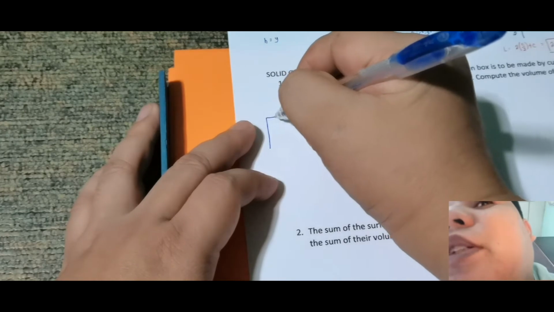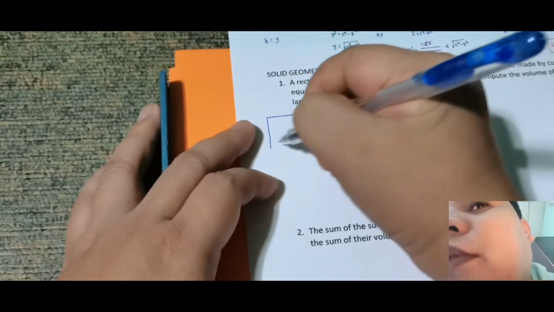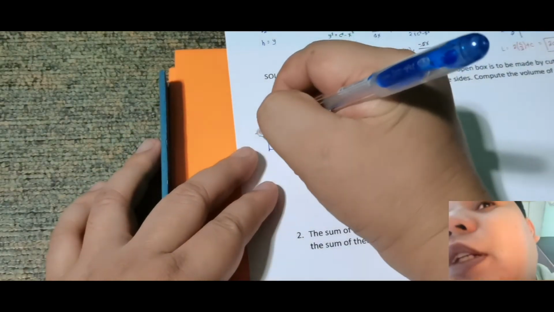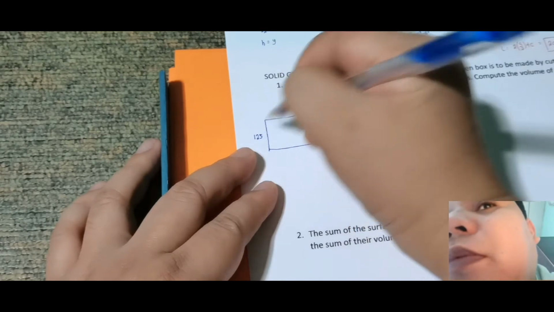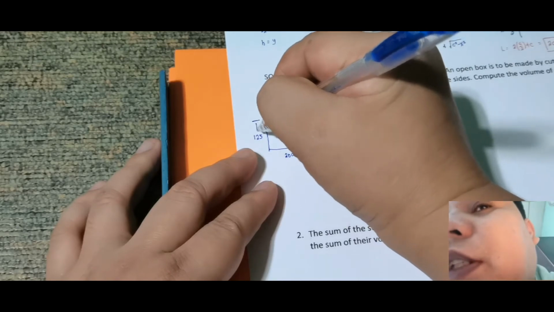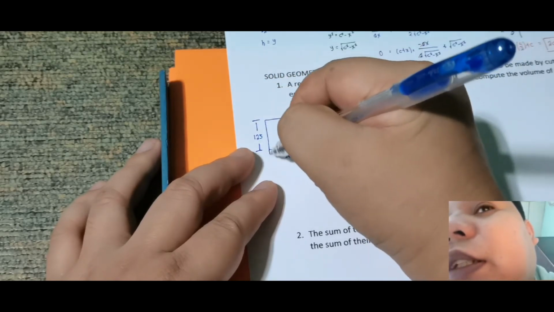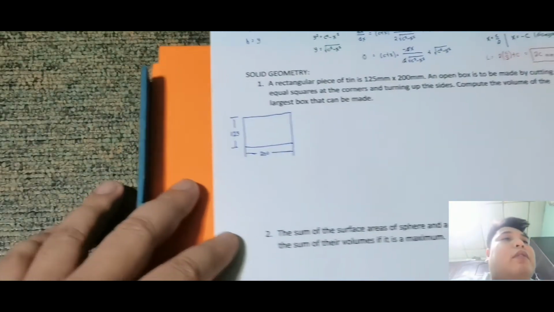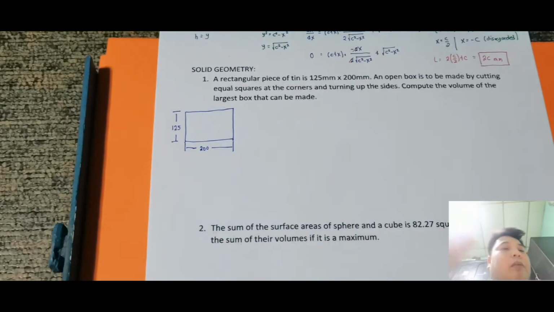Meron daw rectangular piece of tin. That is 125 by 200 mm. Yun yung distance nya sa width, tapos ito yung kanyang length. Then sabi, an open box is to be made by cutting equal square at the corners of the side. Ano ibig sabihin ni sir? Imagine nyo, gagawa daw tayo ng box gamit yan.